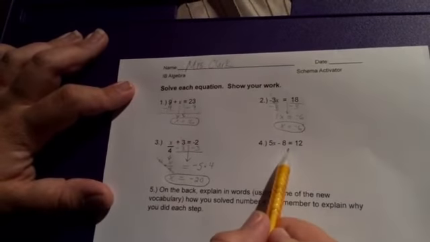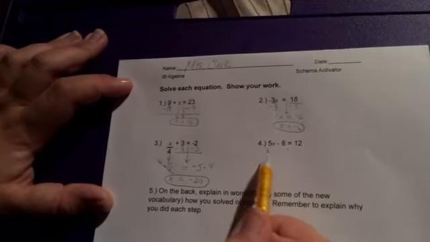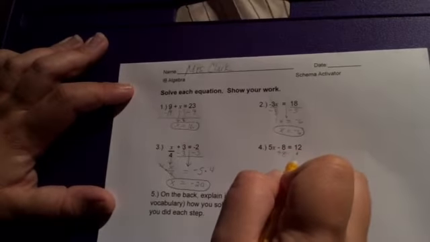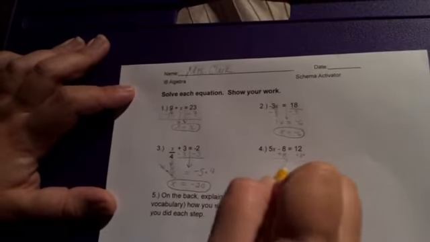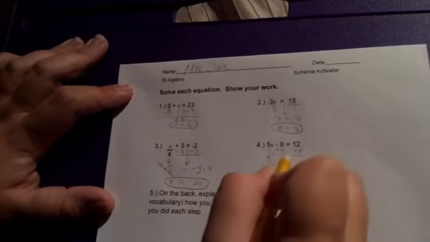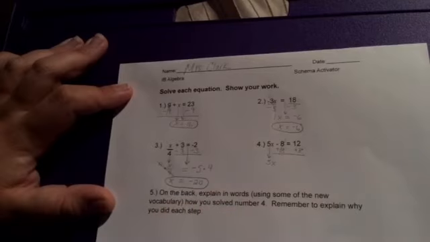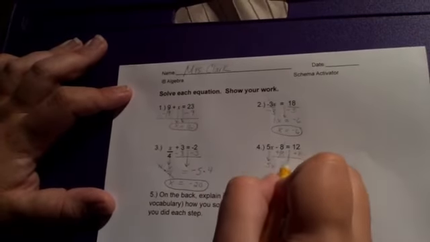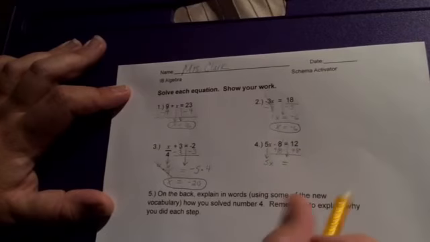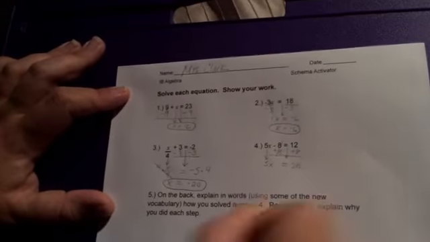So I have minus 8. I need to do the inverse of minus 8, which is add 8. So I'm going to add 8 underneath the 8. Go to the other side of the equal sign and add 8 as well. I'm going to bring this 5x down because I didn't do anything with it. Negative 8 plus 8 is going to cancel out. Bring down my equal sign. And then 12 plus 8 is going to be 20. So I have 5x equals 20.